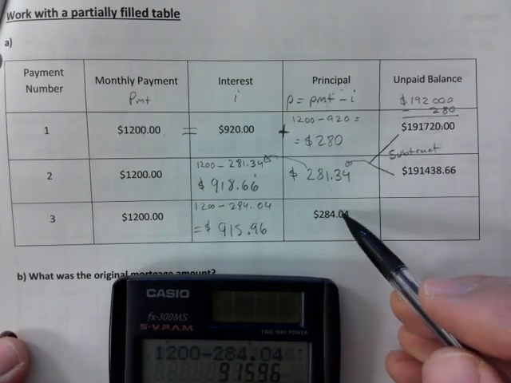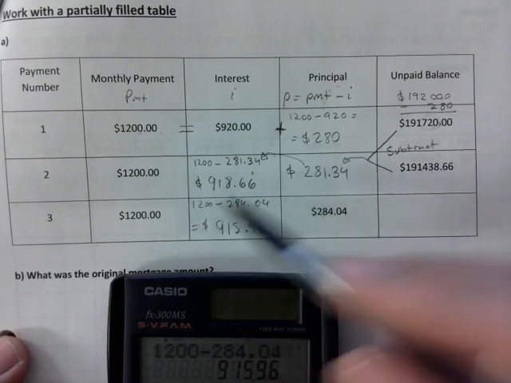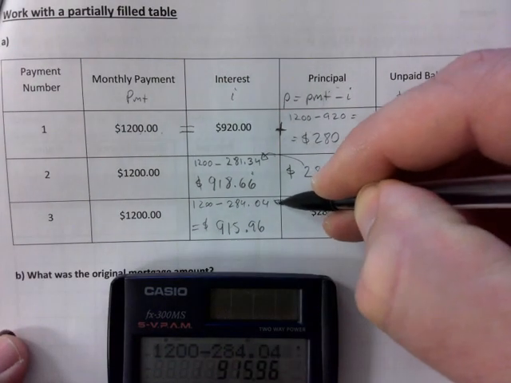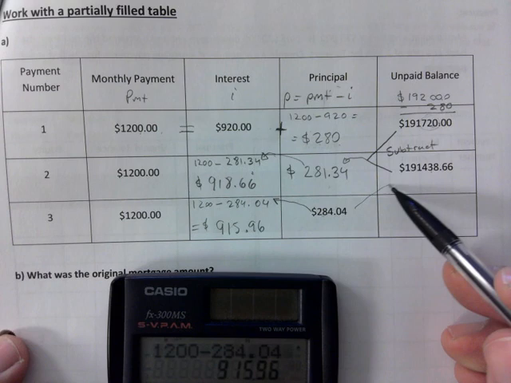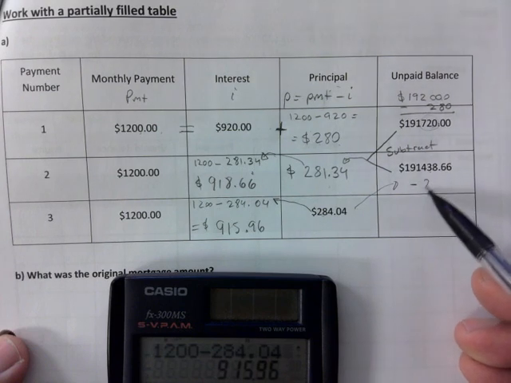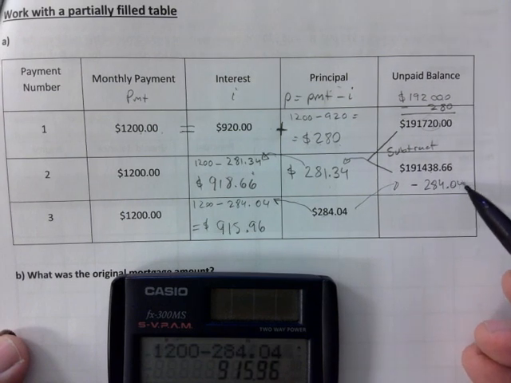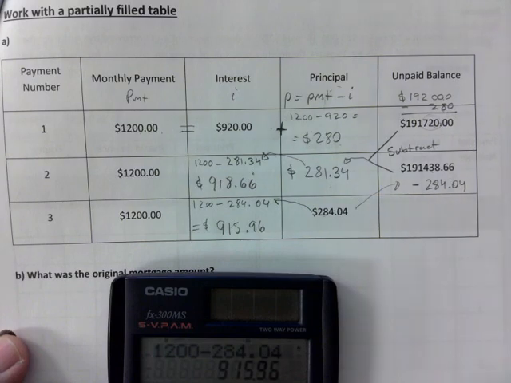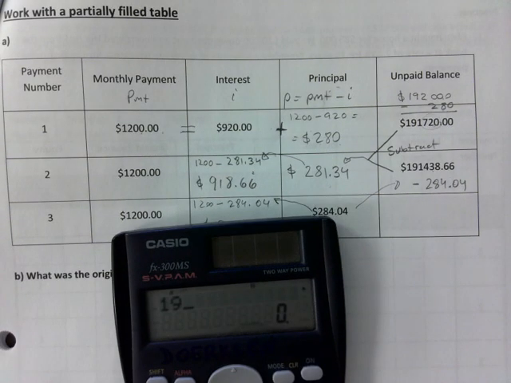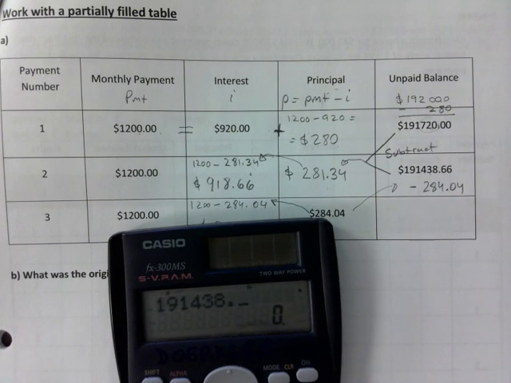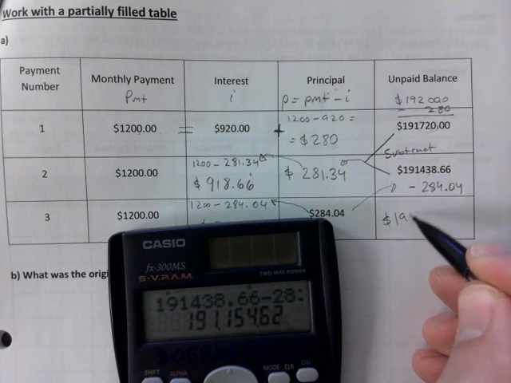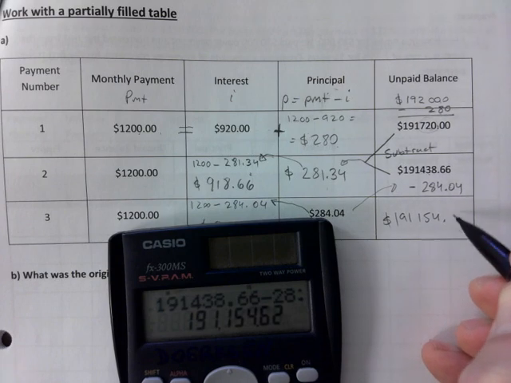And this number allows me to find that. So I'm going to say, hey, I used it here, I will also use it here. I'm going to subtract 284.04 from my previous unpaid balance. So 191,438.66 minus 284.04. So here we have it, 191,154.62.